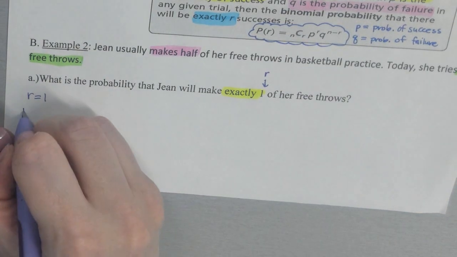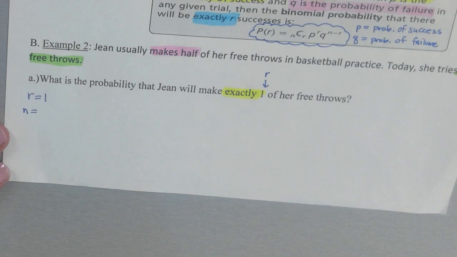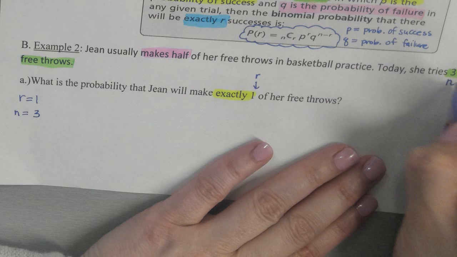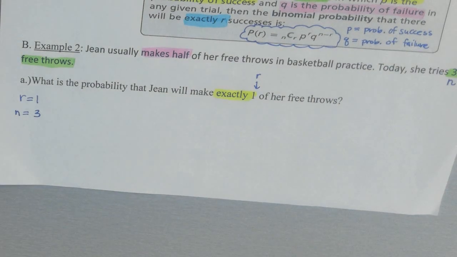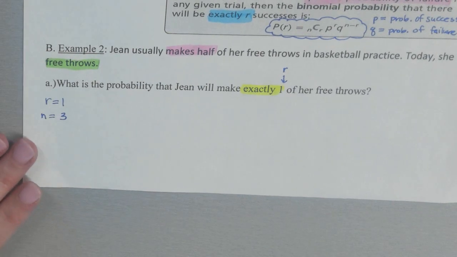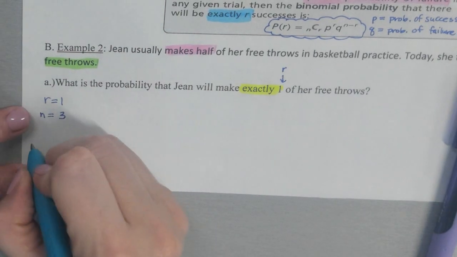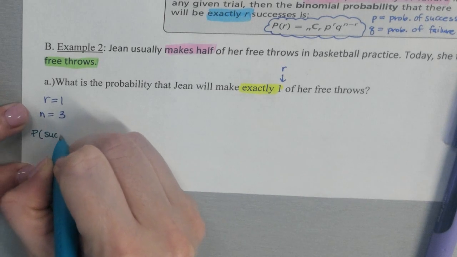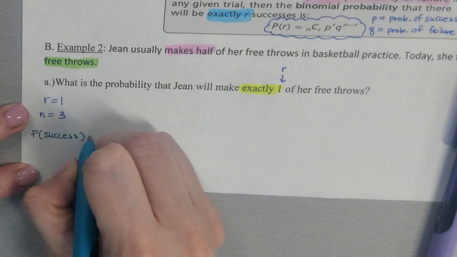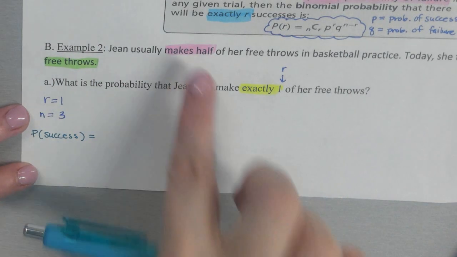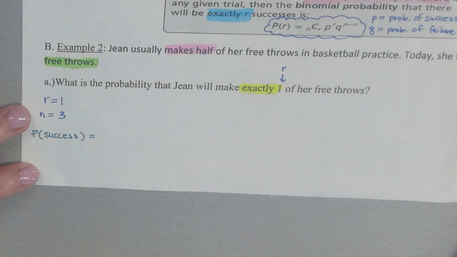Okay, does anybody know what our N value is going to be? 3. Good, because that's how many free throws. Okay, N is the total, the number of trials. So in order to use our formula, we also need the probability of success and the probability of failure. So what is the likelihood that she will make a free throw? 1/2, because she makes half of her free throws in practice.